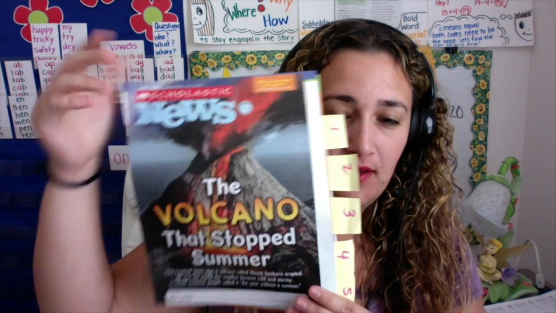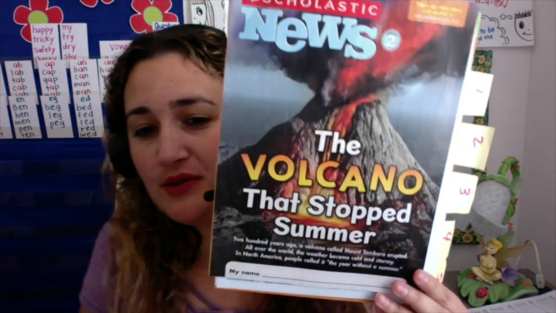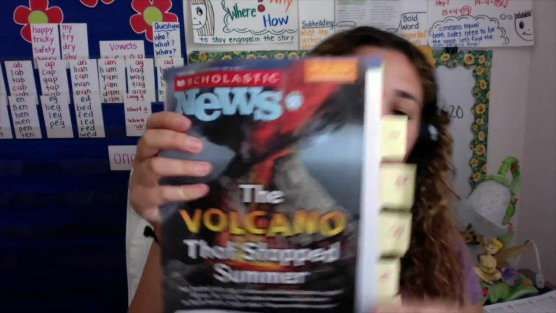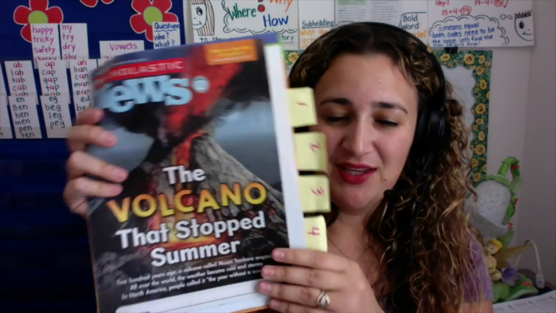Week 4. So, now is a good time to get organized. If you have sticky notes, markers, crayons, get them out and make sure you get your blue packet. The reading for this week, the story in the front, is called The Volcano That Stopped Summer. So make sure you take that one out. And as you see, I already have my tabs, same ones from last week. So right now would be a good time to pause and make sure you find this one, because this is the one we're going to be talking about.